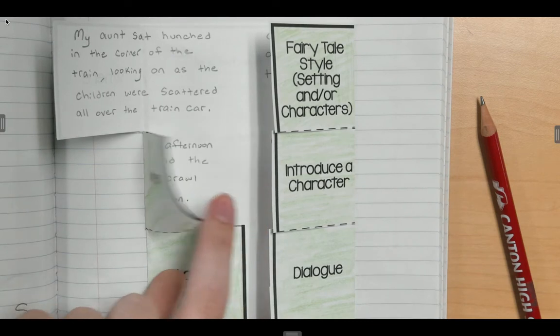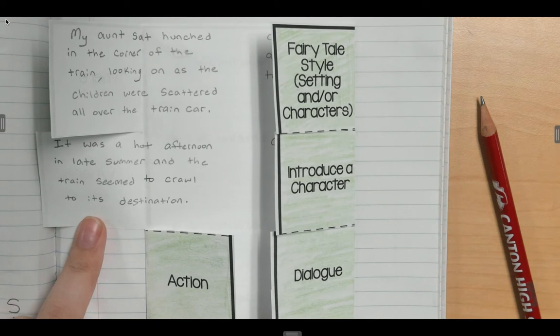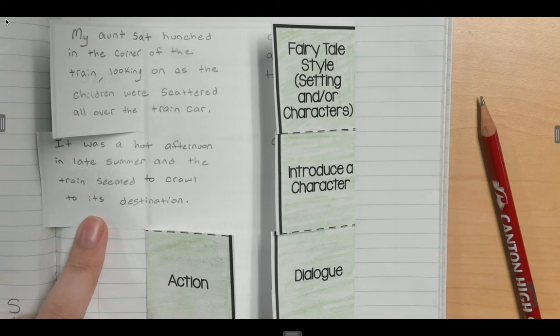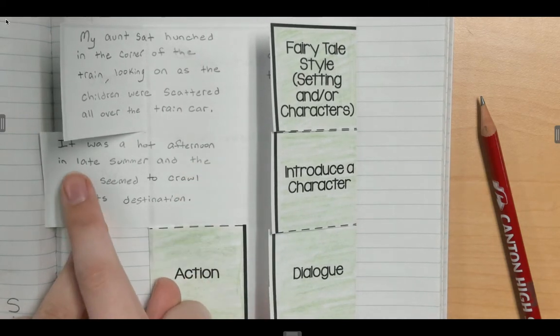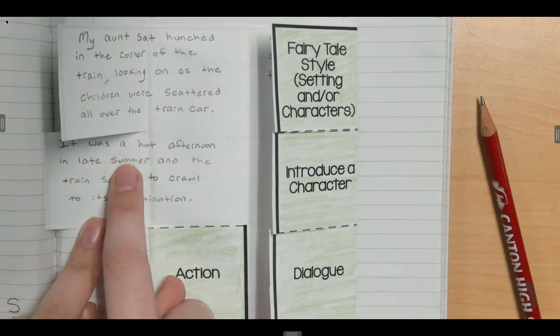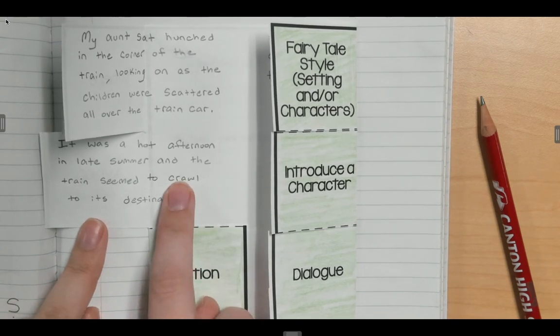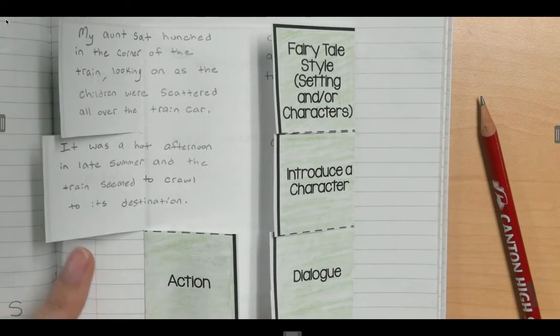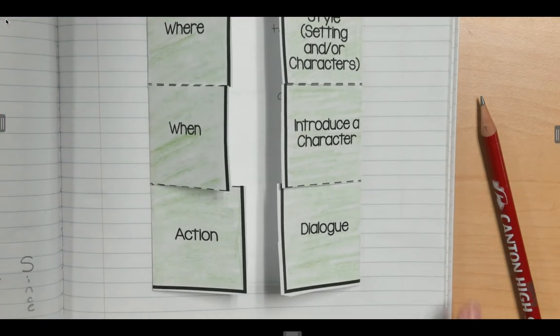The next one is when. If you open up when, we could say something like, it was a hot afternoon in late summer, and the train seemed to crawl to its destination. So this tells us also two types of when. It was a hot afternoon, so it's afternoon, and in late summer. It's late summer, it's afternoon, and they use a great vivid verb here. The train crawled to its destination. And then we go down to action.